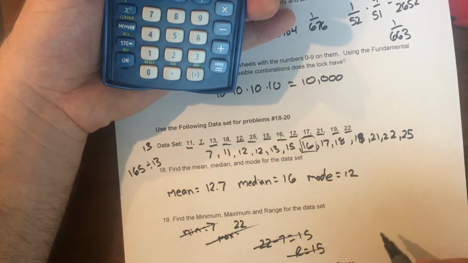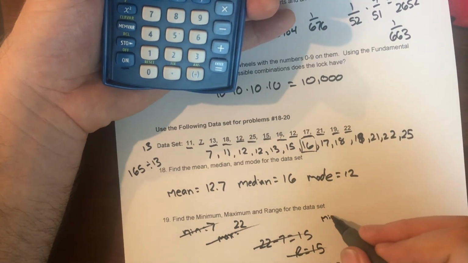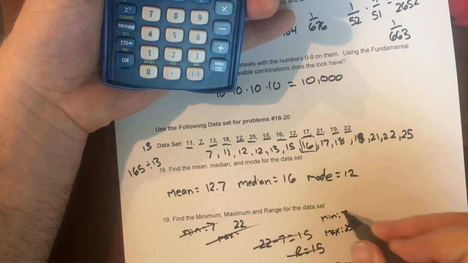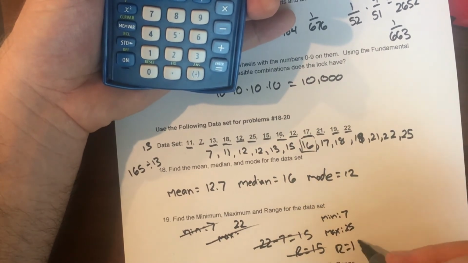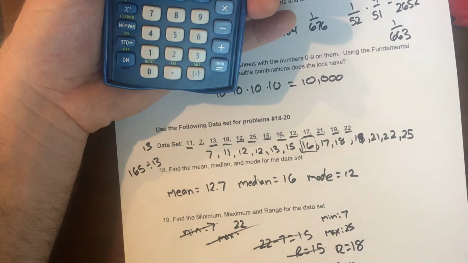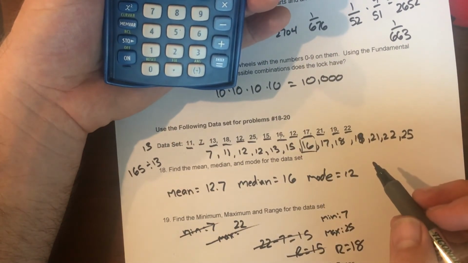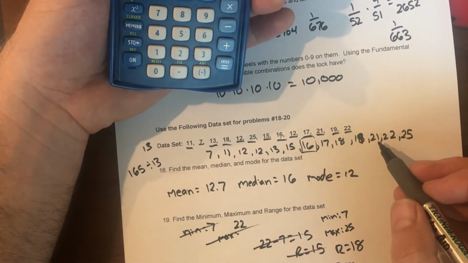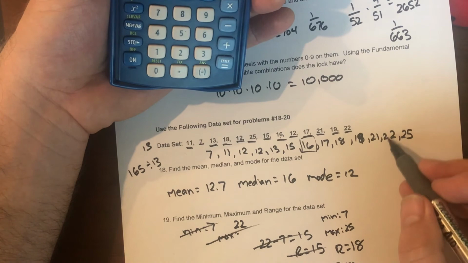Ugh, dum-dum. The min is still 7. But the max is now 25. 25 minus 7 is 18. There's the range. Let's find that mean real quick. Well, I said it was 165 right here.